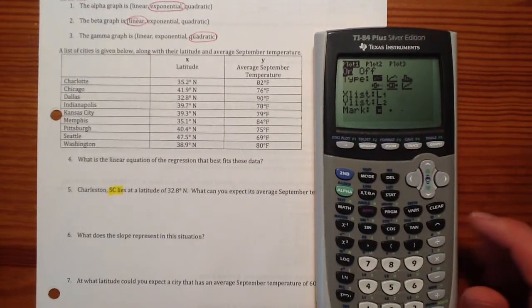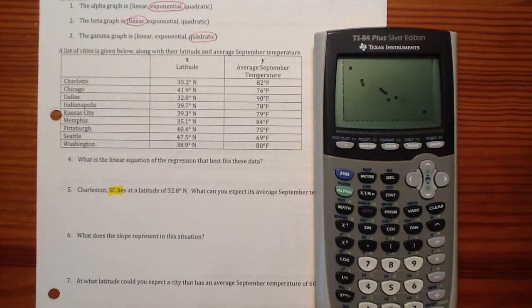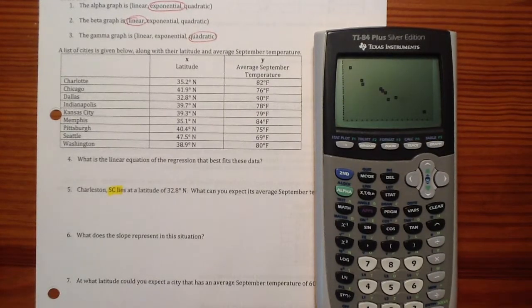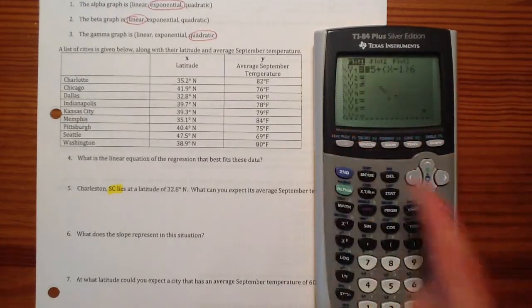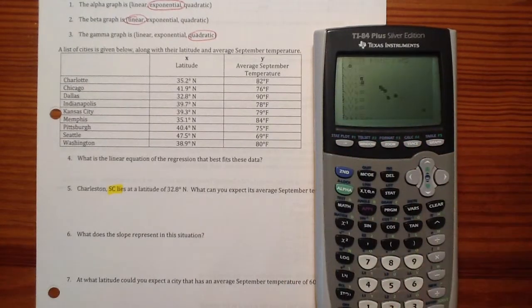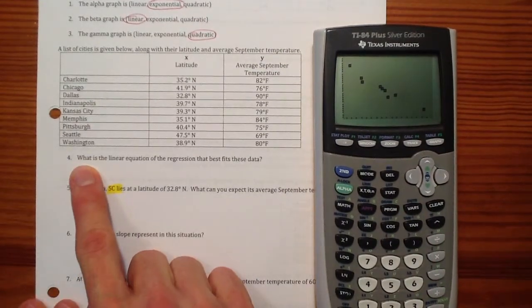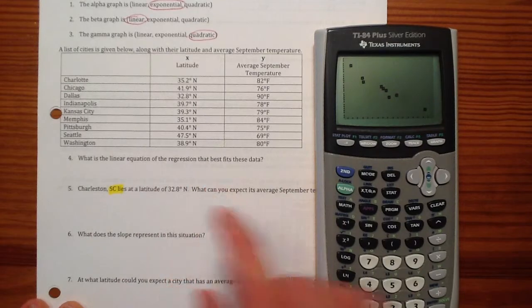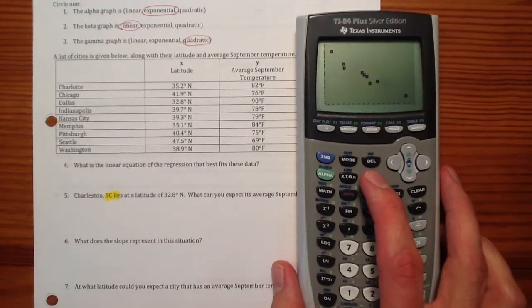We want to look at it and see what shape it is. So we press zoom and go to number 9. That looks sort of kind of linear to me, somewhat. By the way, if you have something in y equals, if you have a random line or a curve going over there, you can get y equals and clear it out. There we go. Hit graph again. That is linear. And it said so. Number 4. What is the linear equation of the regression that best fits these data? Data is plural. That's why it says these data, by the way. Stat.